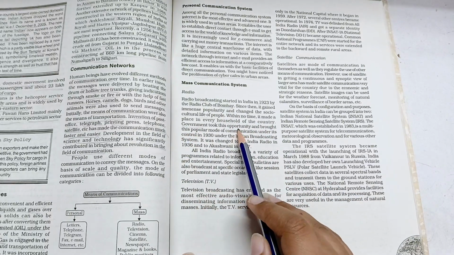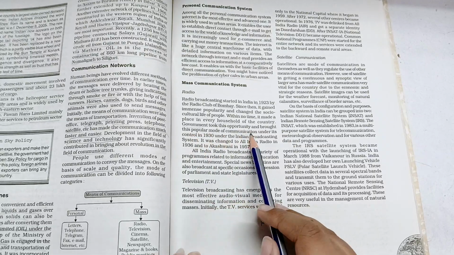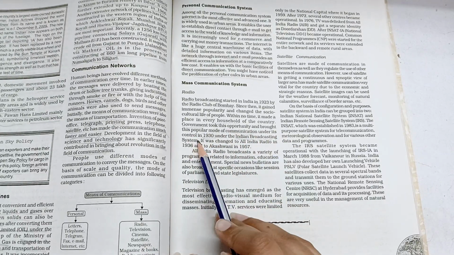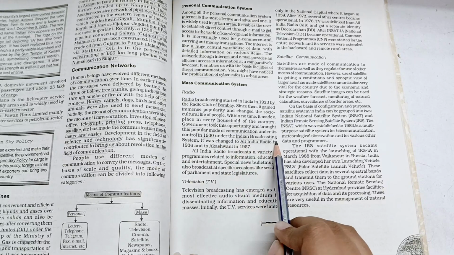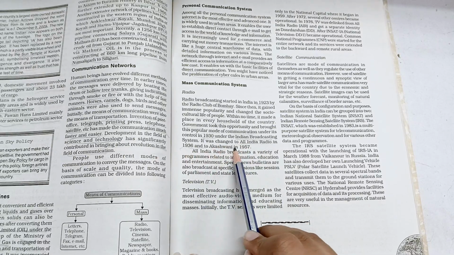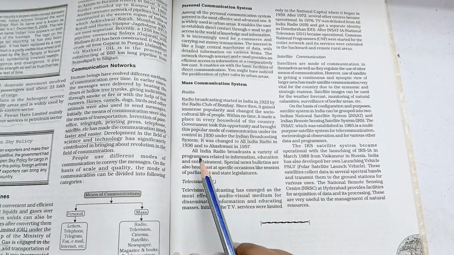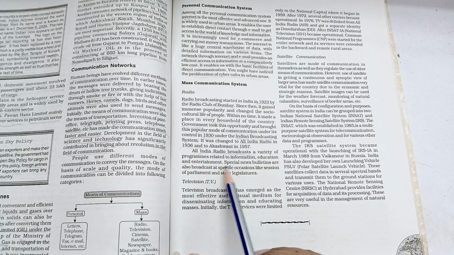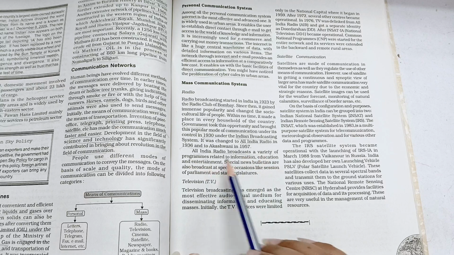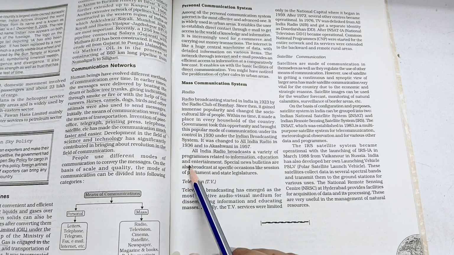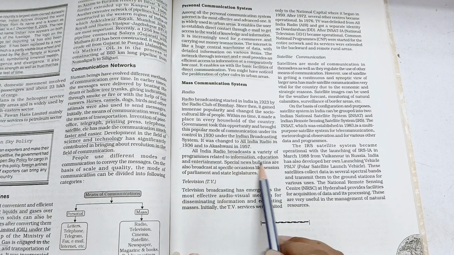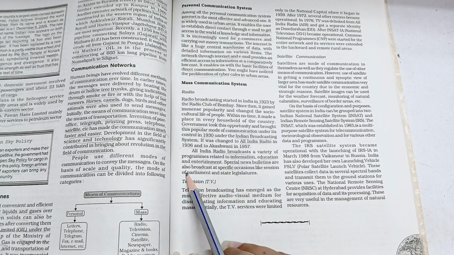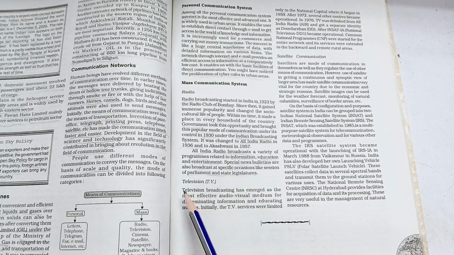Government took this opportunity and brought this popular mode of communication under its control in 1930 under the Indian Broadcasting System. It was changed to All India Radio in 1936 and to Akashvani in 1957. All India Radio broadcasts a variety of programs related to information, education and entertainment. Special news bulletins are also broadcast at specific occasions like session of parliament and state legislatures.